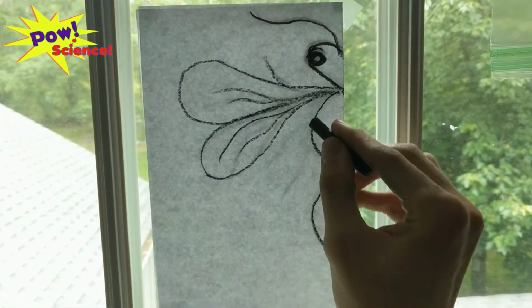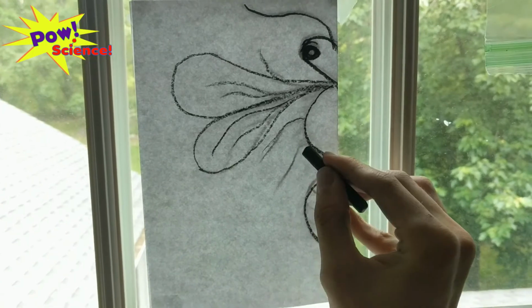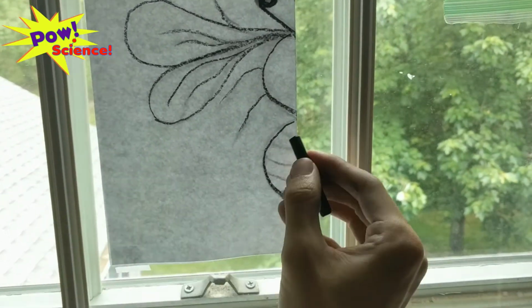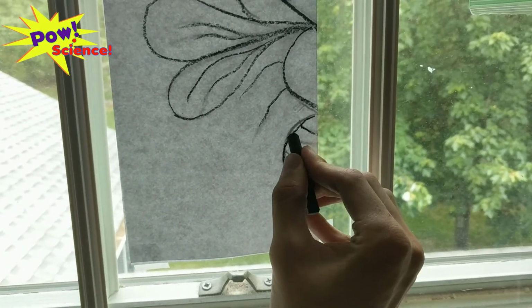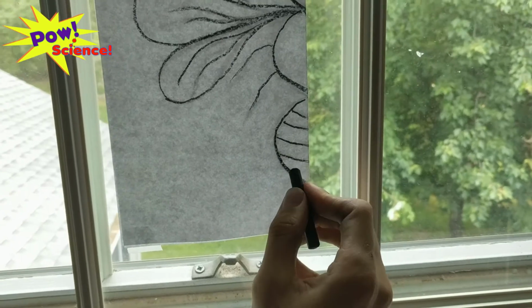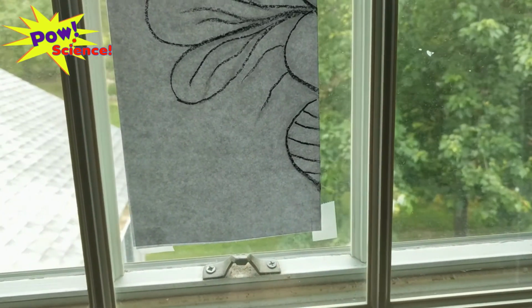And the nice thing is if you make a little mistake here, like see how my head's a little bit wonky there, most things, even symmetrical things, are not perfectly symmetrical. Even our faces in a mirror. So if you make a tiny little mistake, that's okay. No big deal.